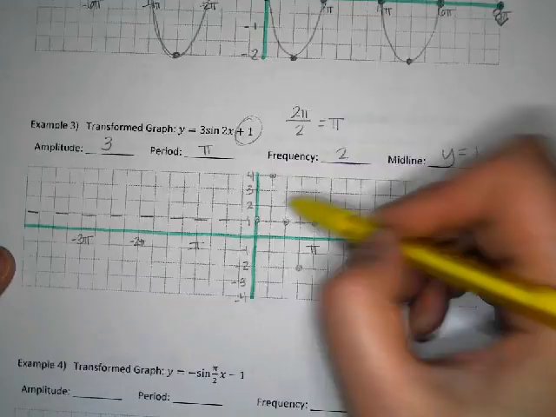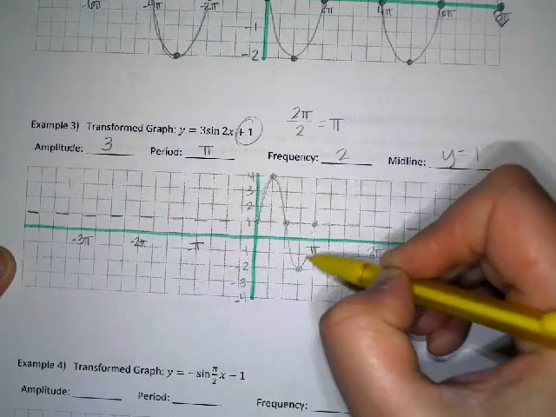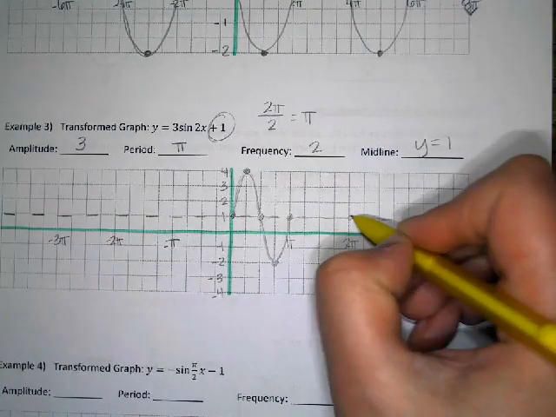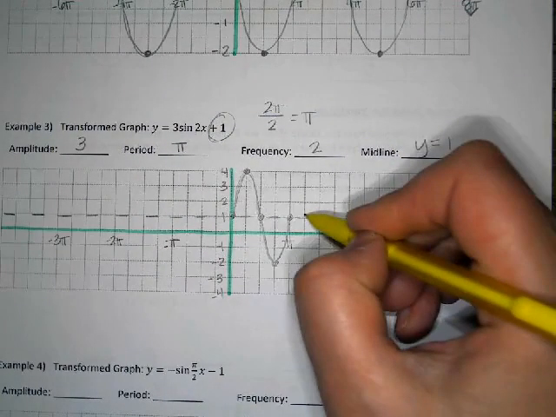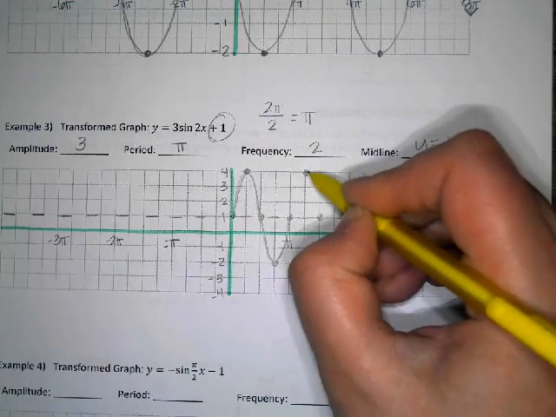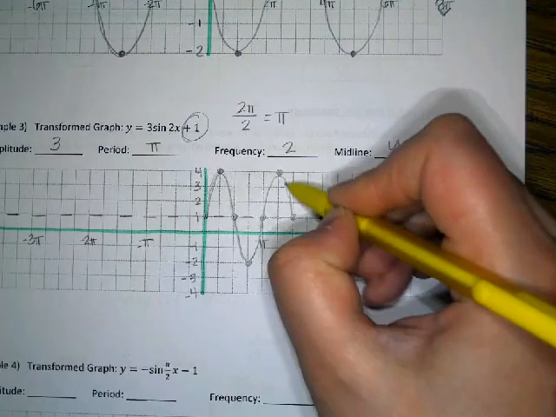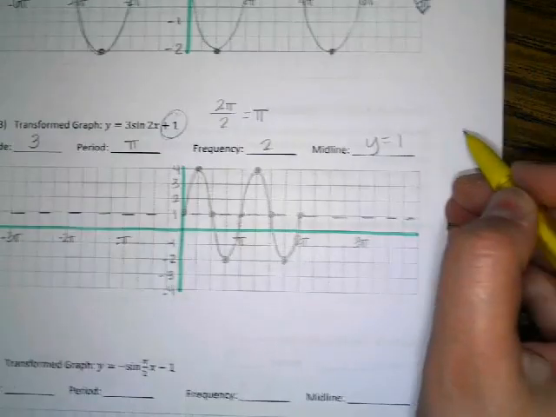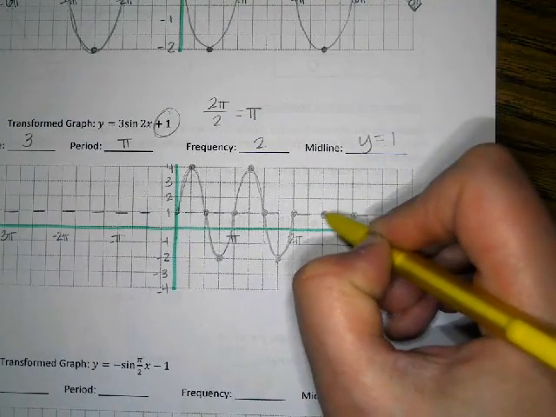And then I'll do it again. So beginning, end, middle. Between the first 2, I'll go up the amount of the amplitude. Between the second 2, I'll go down the amount of the amplitude. Beginning, end, middle. Between the first 2, I'll go up the amount of the amplitude. Between the last 2, I'll go down the amount of the amplitude.